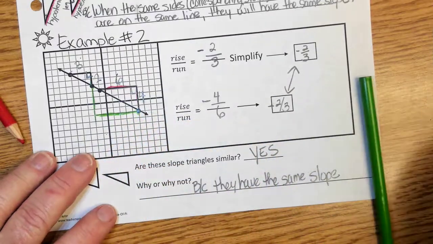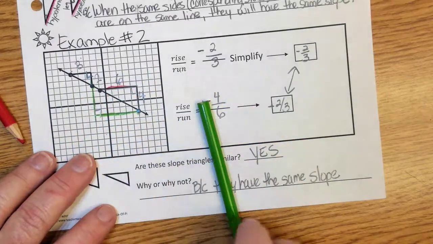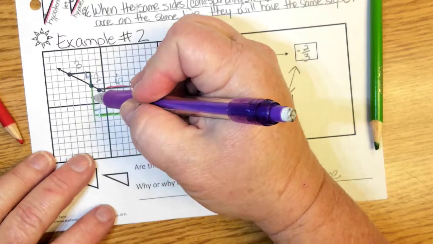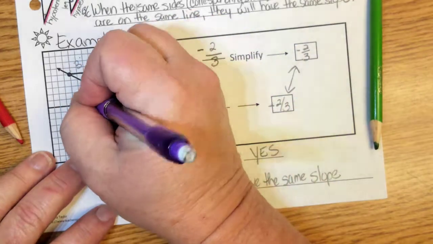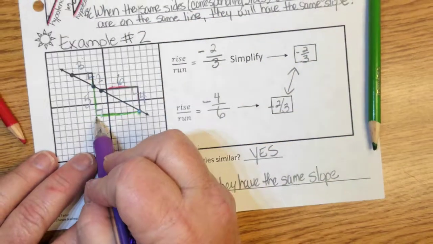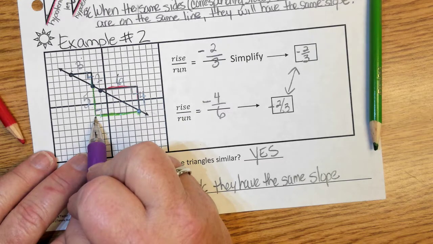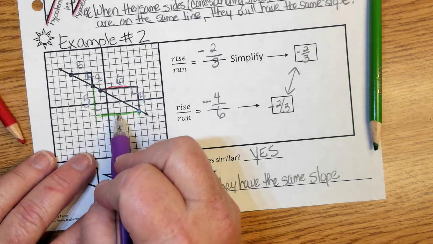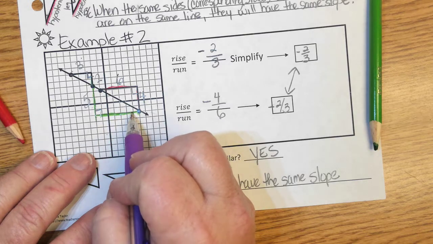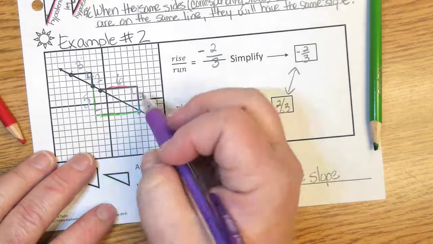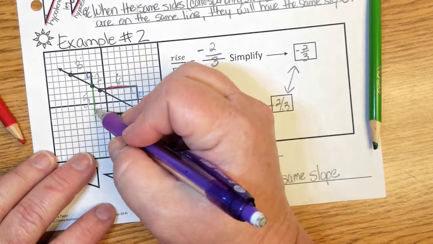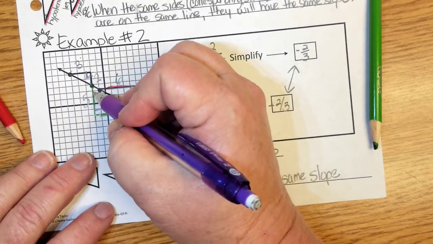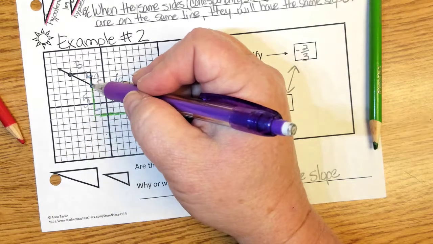Okay. Here's my right angle. So if I counted my rise, I would count 1, 2, 3, 4, 5. And my run is 1, 2, 3, 4, 5, 6. Uh-oh, something's not working here. What did I do wrong? 1, 2, 3, 4, 5.